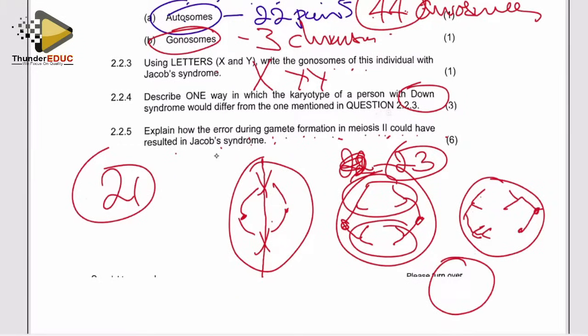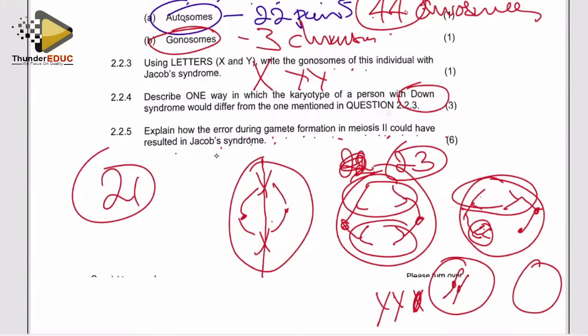So we result in this cell having 2 of the gonosome, and the other side has nothing, only the autosomes. So if this was a male, it's going to have 2 Y. And then this one is going to have 0. Nothing is there, so there is no sex chromosome there.